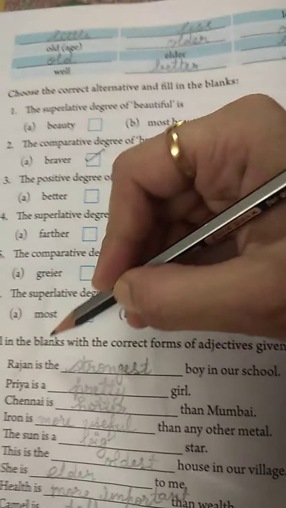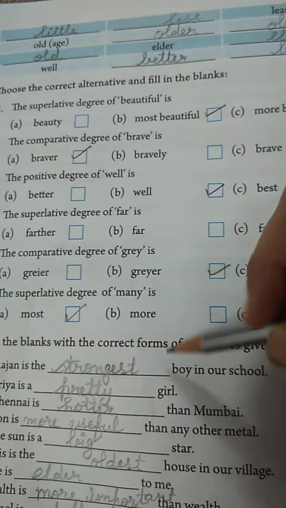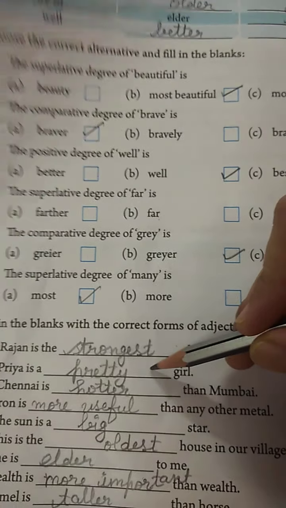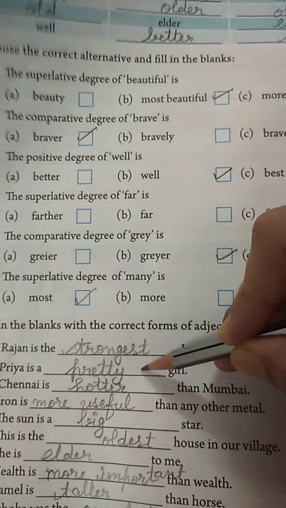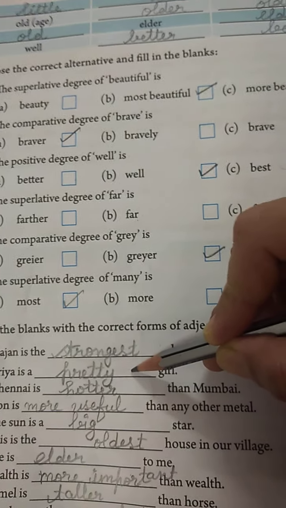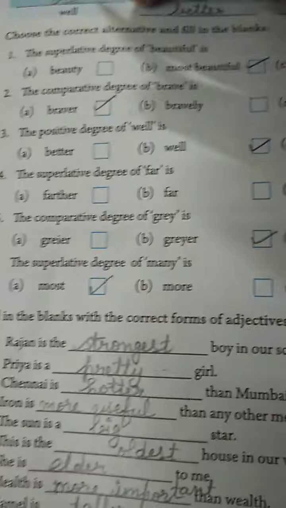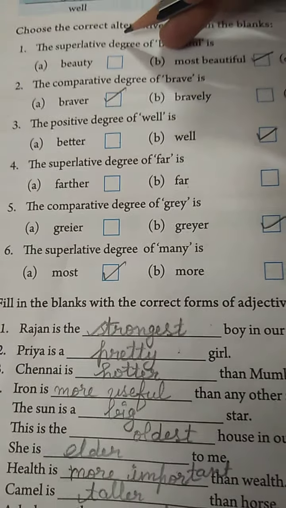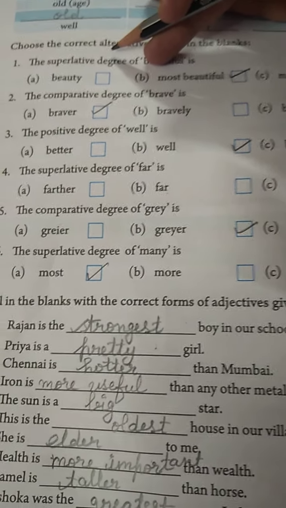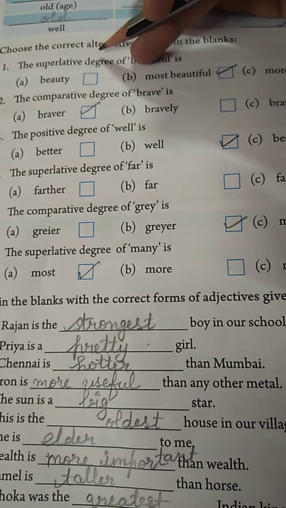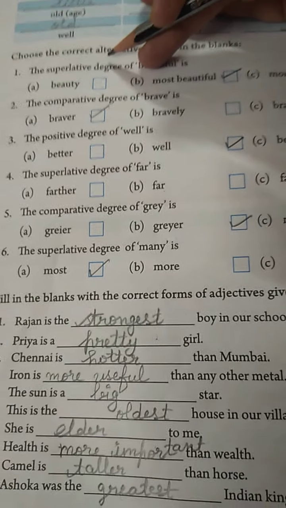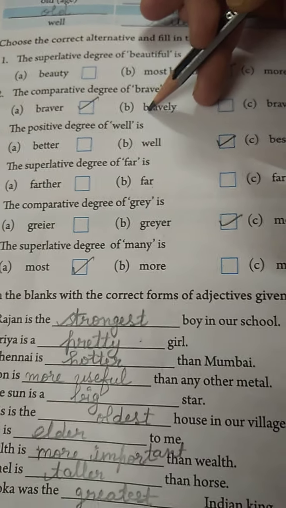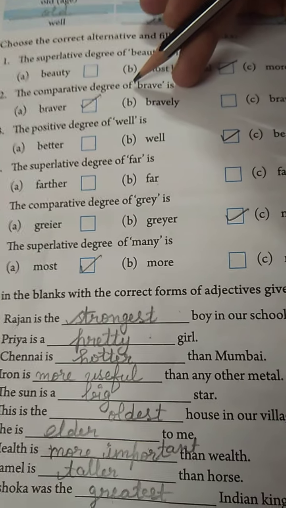Fill in the blanks with the correct forms of adjective. Ram is the dash. Because we have used here the, we will use the superlative degree here, strongest. Priya is a dash girl. We will use here positive degree because we are not comparing Priya with any other girl. So pretty is a simple form. Clear beta? Next one is Chennai is hotter than Mumbai. We are comparing Chennai with Mumbai. We will use comparative degree hotter. Iron is more useful than any other metal because here we have used than. So we will use comparative degree here.